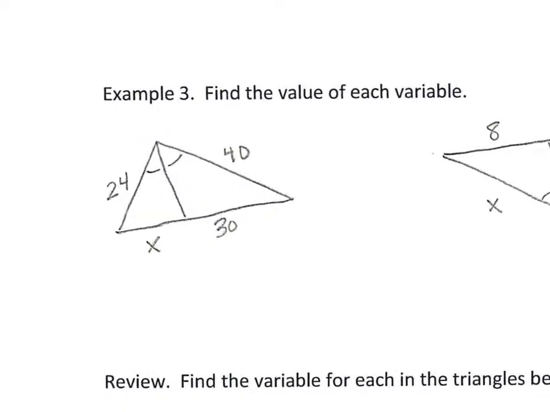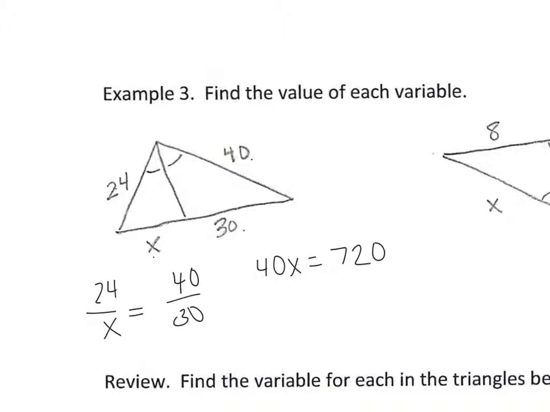So 24 is to x as 40 is to 30. Or you could have done 30 is to 40 as x is to 24. 24 is to 40 as x is to 30. There's a bunch of different ways. So then you cross multiply. So 40x equals 24 times 30 is 720. Divide by 40. So x equals, these two cancel out, 72 divided by 4 is 18.